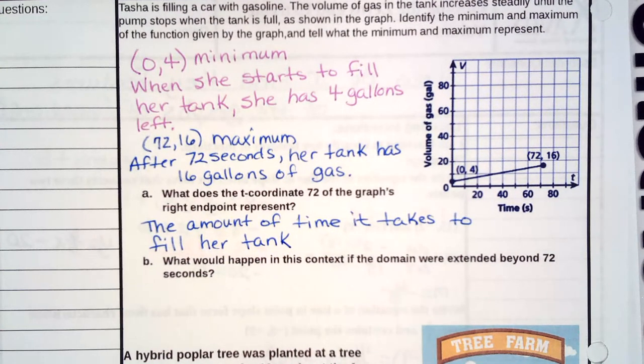Okay, what would happen in this context if the domain were extended beyond 72 seconds? So think about what happens. You're at the gas station, you've let it fill, and it kicks off. What if it doesn't kick off? What happens? Well, if you don't stop the amount of gas going in, eventually it will overflow and you will smell like gasoline.